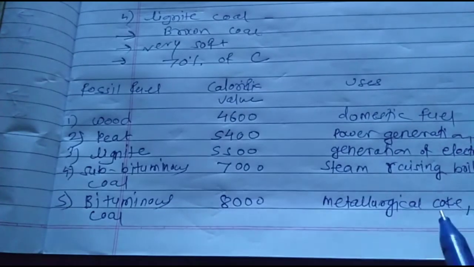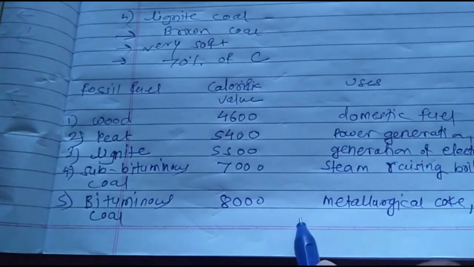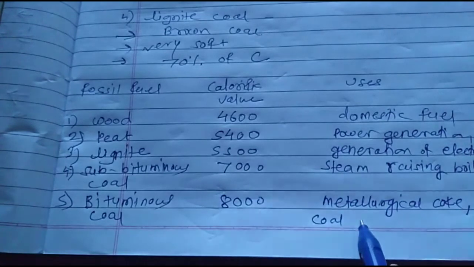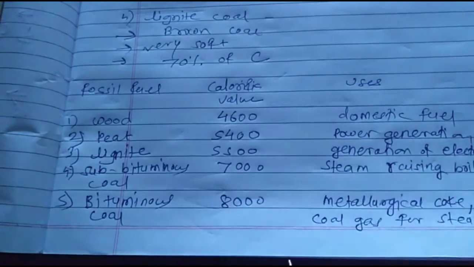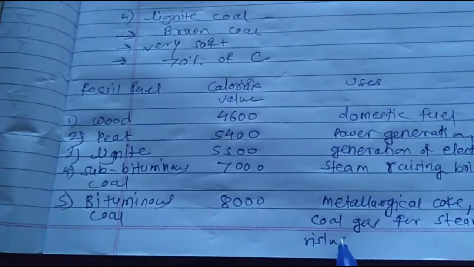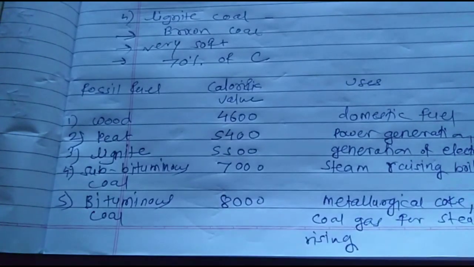It is also used for coal gas, for steam raising, in boilers and for domestic heating.